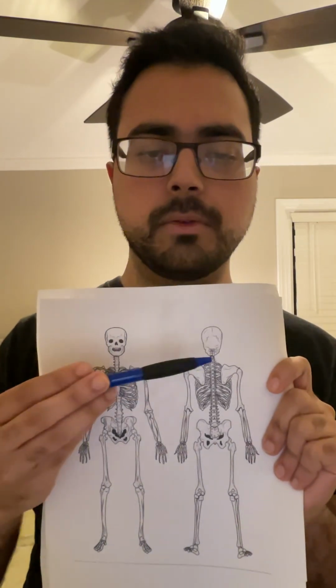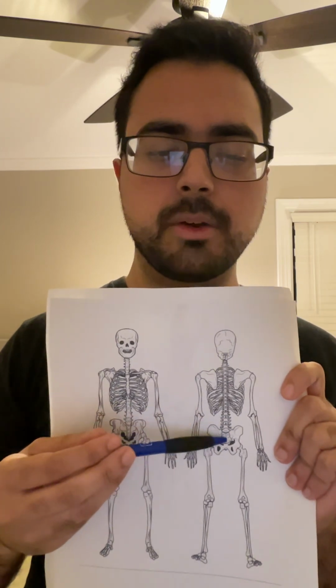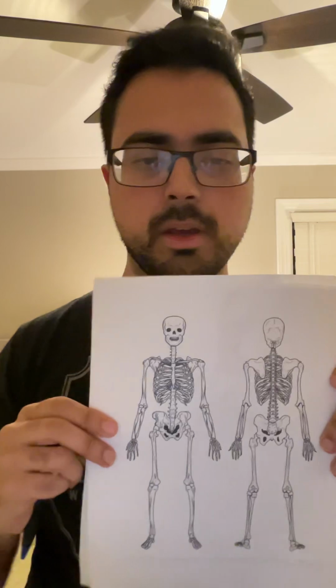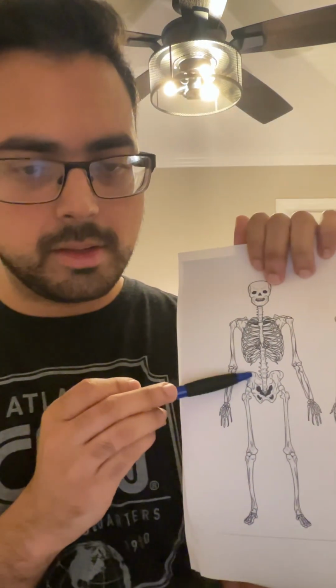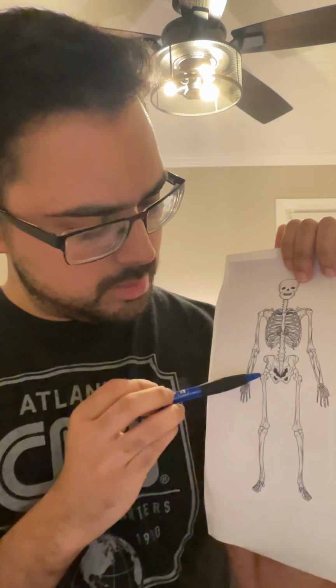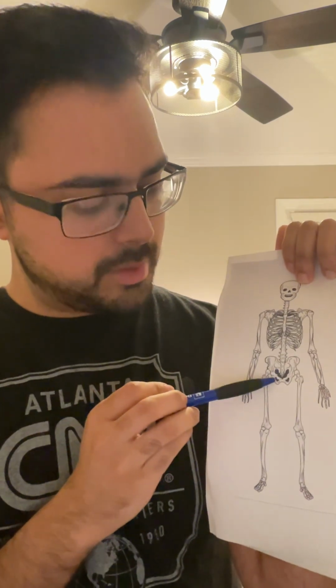Going to the chest bone, we have the sternum and the ribs. Going to the vertebral bones, we have the cervical vertebrae, the thoracic vertebrae, the lumbar vertebrae, the sacral vertebrae, and the coccygeal vertebrae. And these are the hip bones right here. This is the ilium, that's the pubis, and that's the ischium.